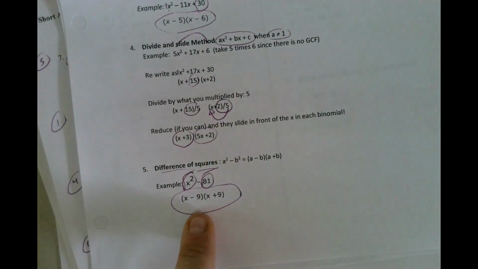All right, so all that requires, guys, is you just know your perfect squares from middle school. As long as you know your perfect squares, at least up to 12 squared, you're probably going to be pretty good with recognizing that. Okay?